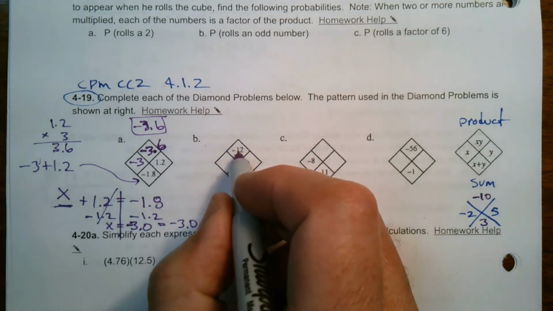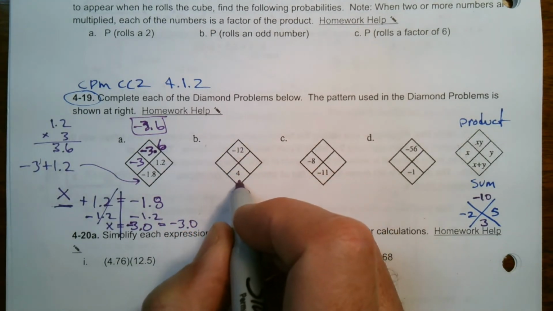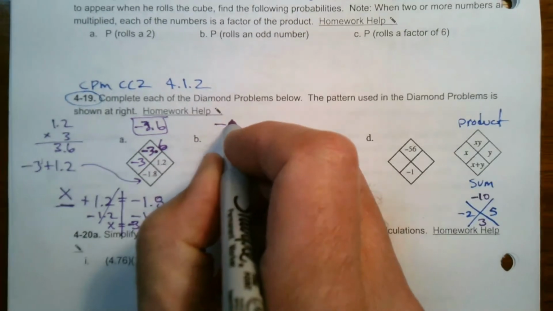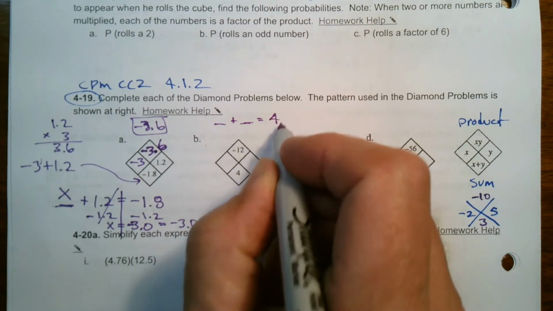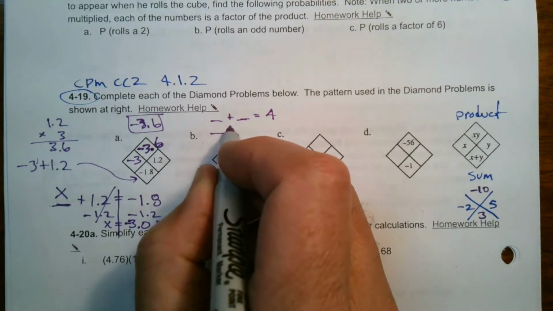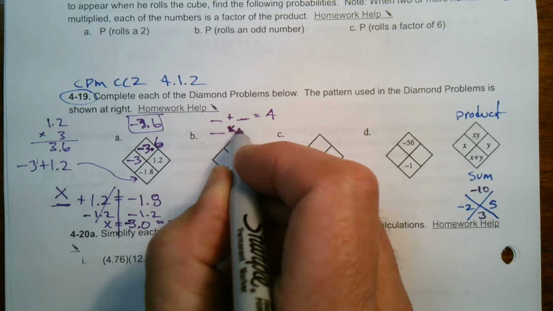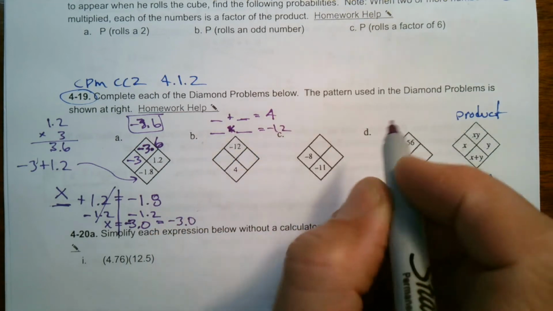Okay, so now let's keep going. In part B, now I have the product and I have the sum. So something plus something is going to equal 4. That's the sum. But those same numbers, when I multiply them, they equal -12.